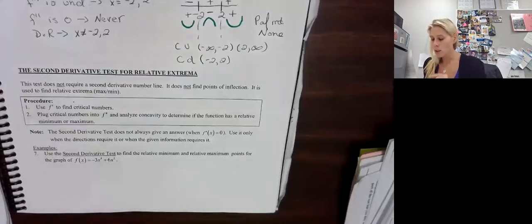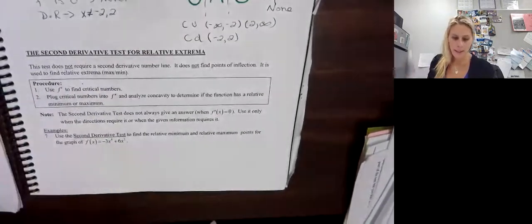So here's what we're going to do. We're going to use f prime to find the critical numbers. We're going to plug the critical numbers into f double prime and analyze the concavity to determine if the function has a relative max or min. The second derivative test does not always give the answer, but it tells us if it's a max or min, okay? So, example, use the second derivative test.